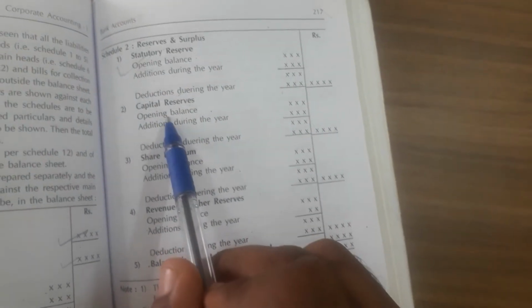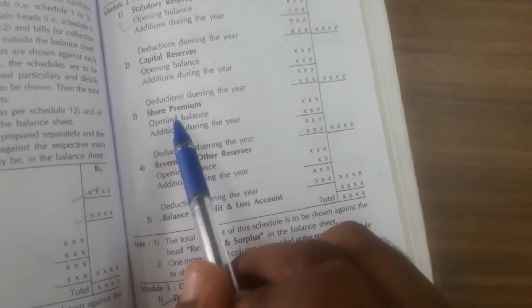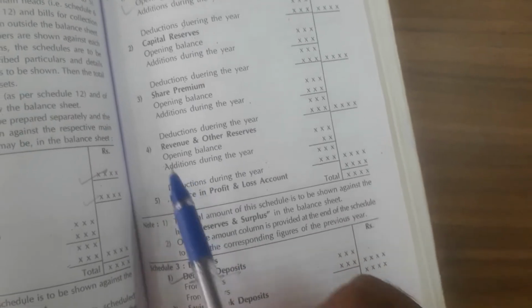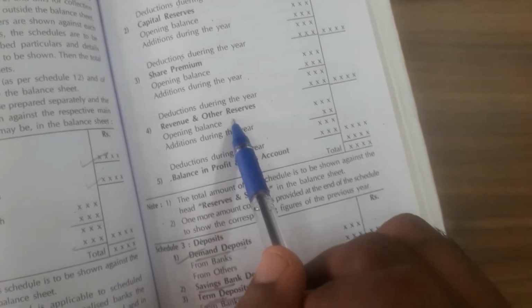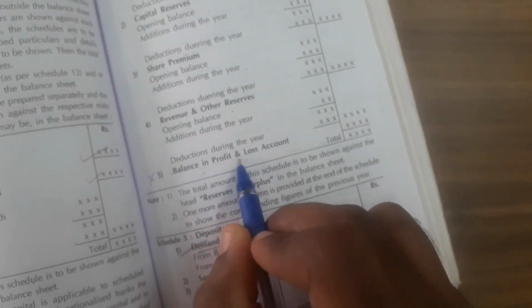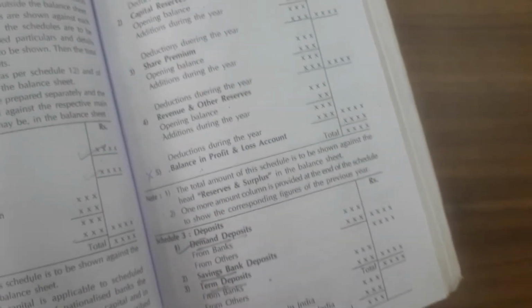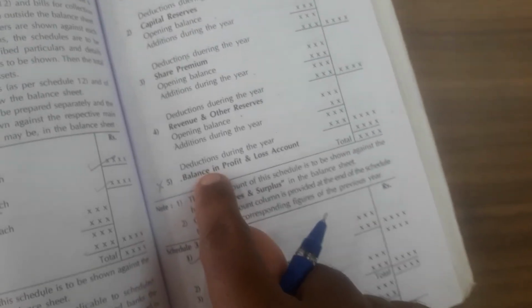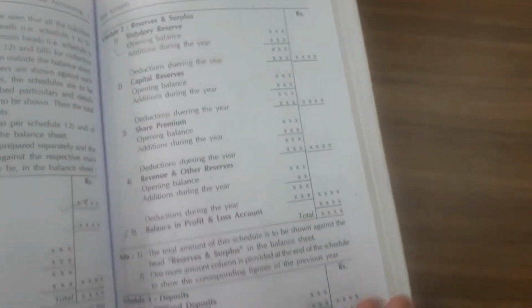In capital reserve, again opening balance, additions and then deductions. If there is any share premium, again opening, additions and deductions, revenue and other reserves. And this is very important, that is the 5th point, balance in profit and loss account. What we have checked with your profit and loss account, the balance at the last when we subtract it, that balance we have to take over here. Clear? That will come in what? Reserves and surplus.